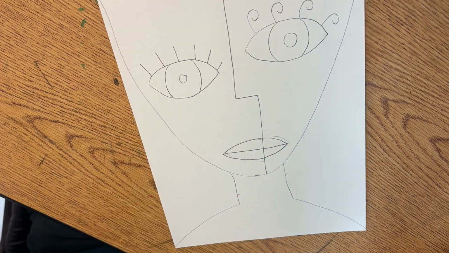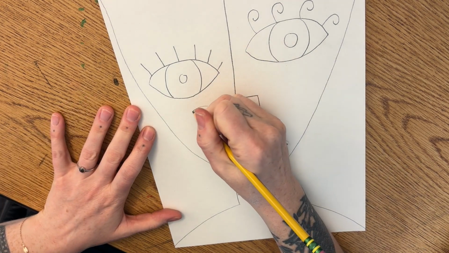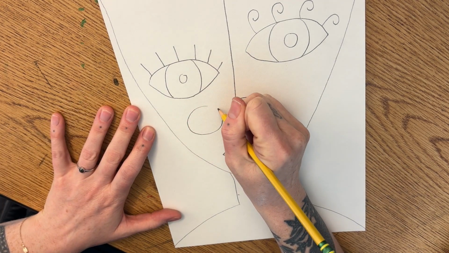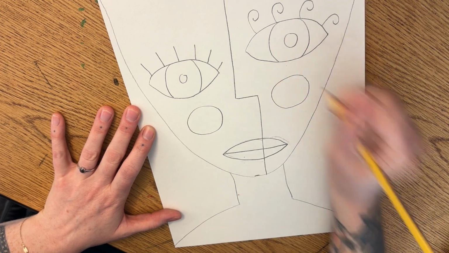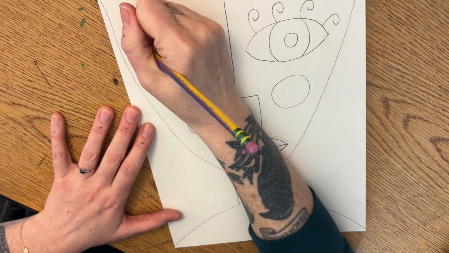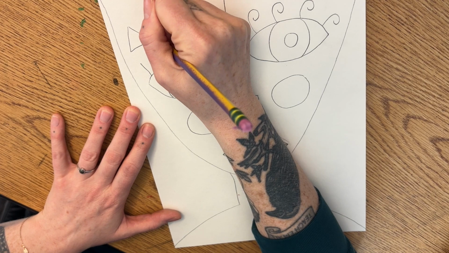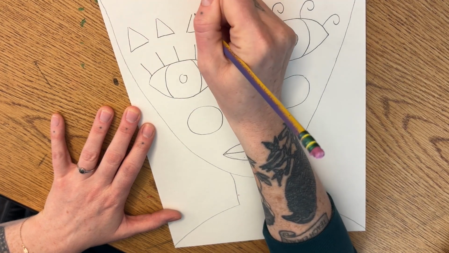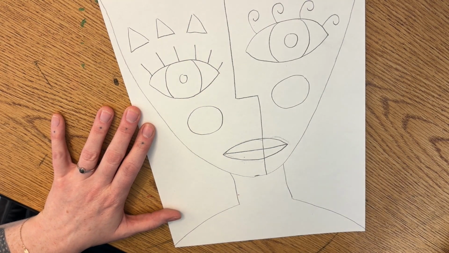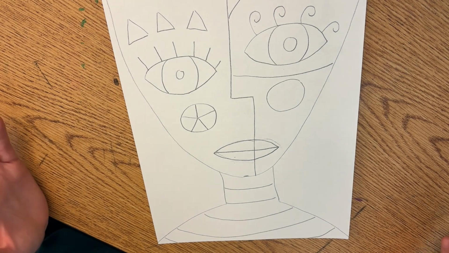We want to add some details and some extra geometric shapes to our faces to make them a little more fun. So she has a lot of things, like she added circles often to the cheeks of the faces that she drew, and sometimes she would use geometric shapes to make things like eyebrows. So maybe I want to add some triangles to make an eyebrow. Okay, and that is as far as I'm going to go.